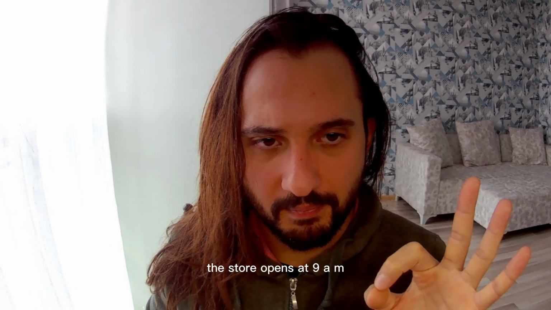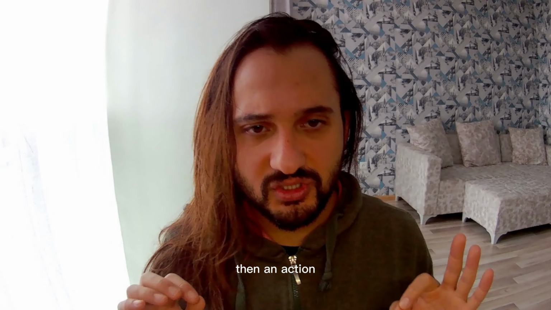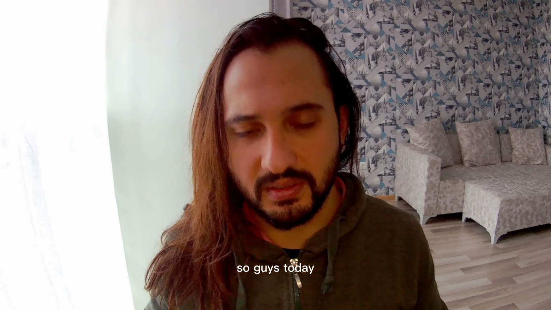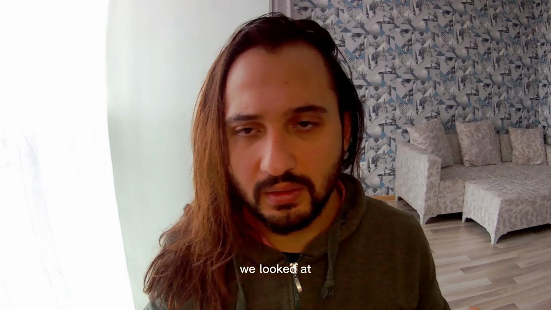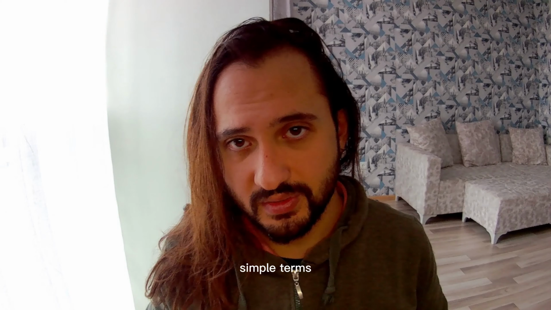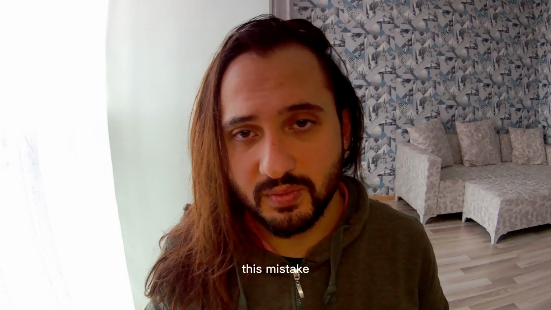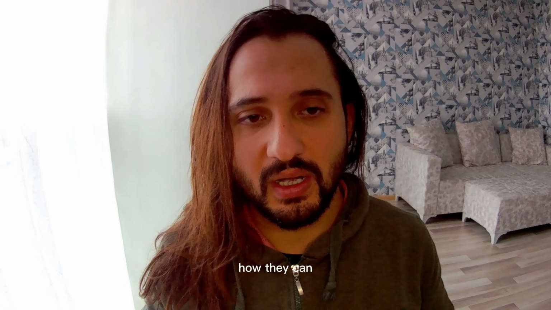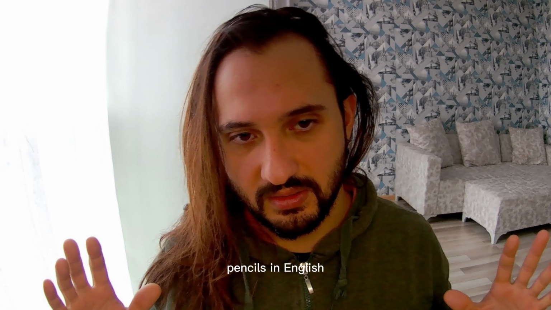Using these time adverbs can help to convey more specific information about the time when an action is happening in the present simple tense. So, guys, today we looked at present simple tense and the common mistakes when students try to use present simple tense. They generally make this mistake especially when they don't know how to use present simple tense or present continuous tense, because it's the most challenging part of learning tenses in English.